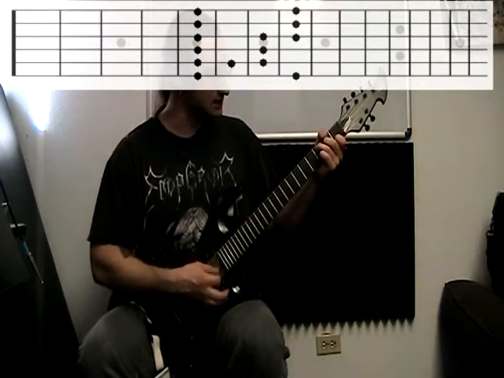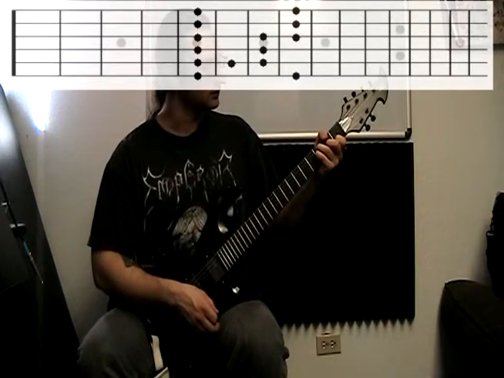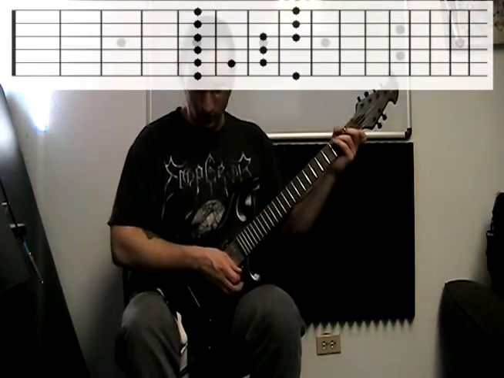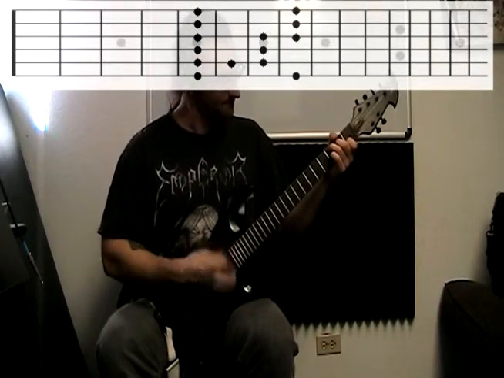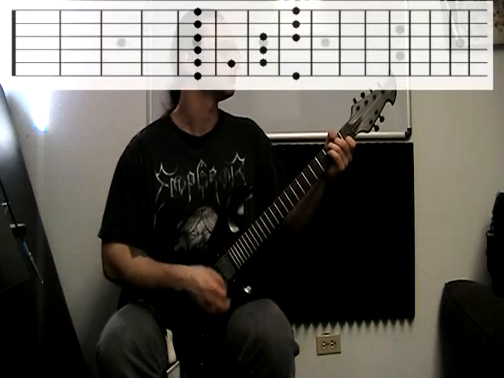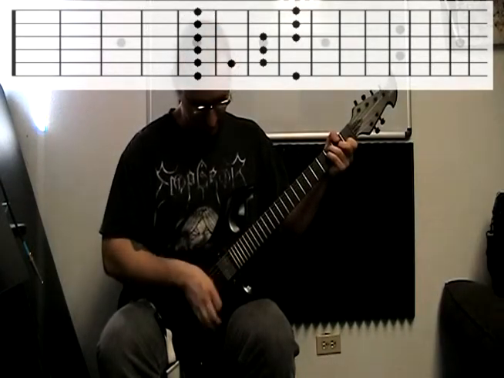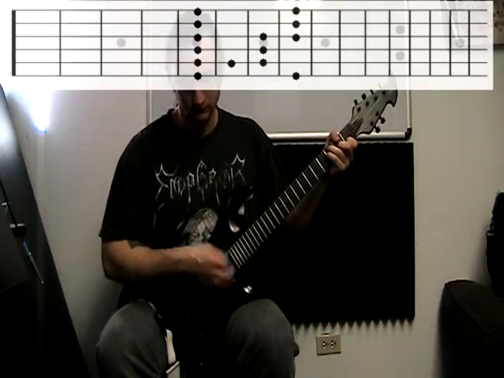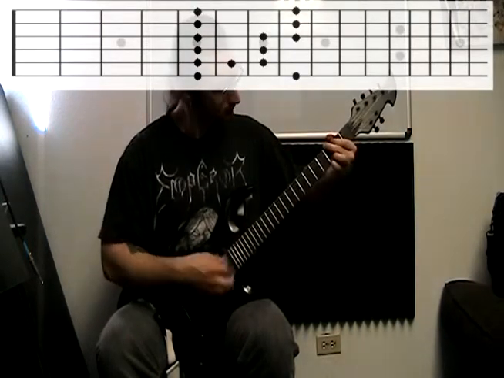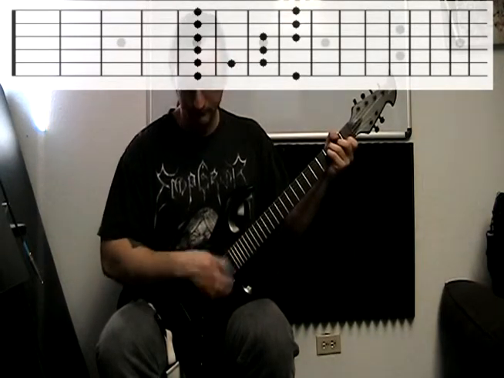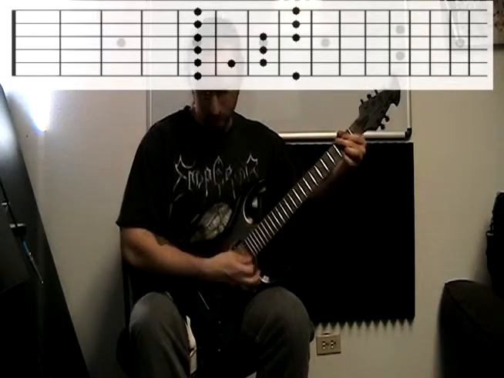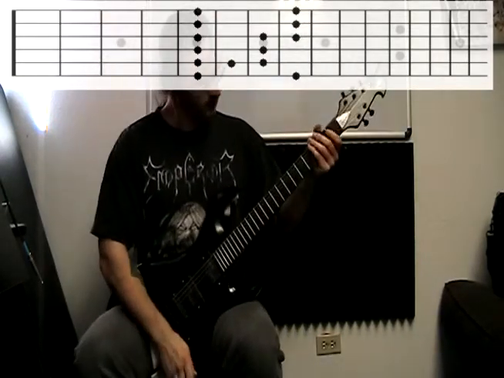And I'll go between a C major to this type of F and a G chord. So, here we go. Same scale.